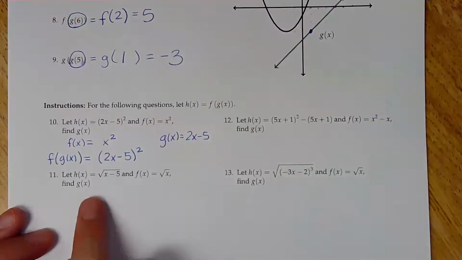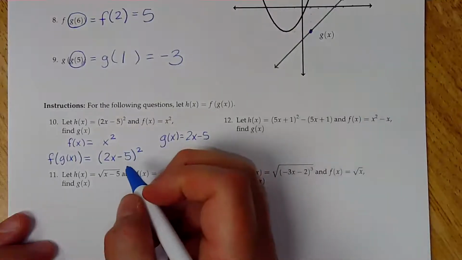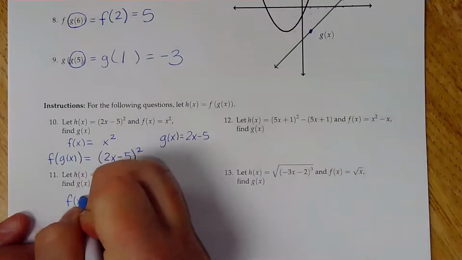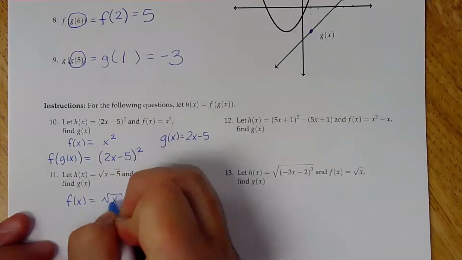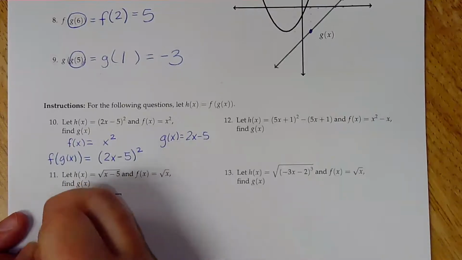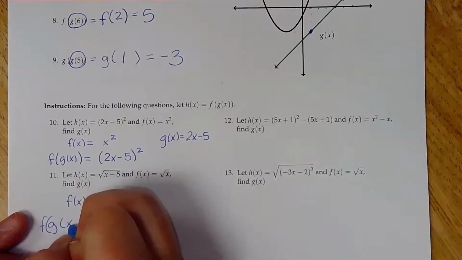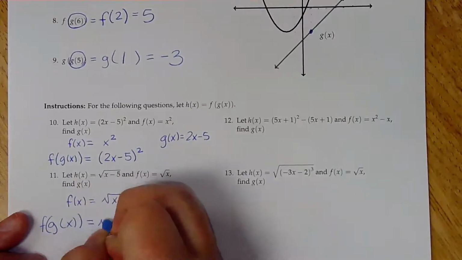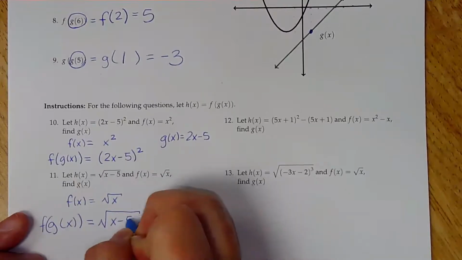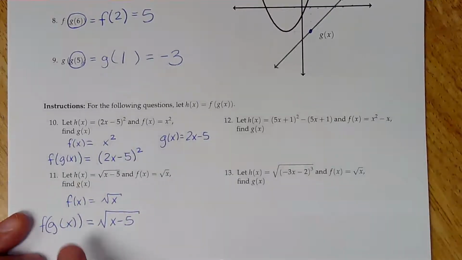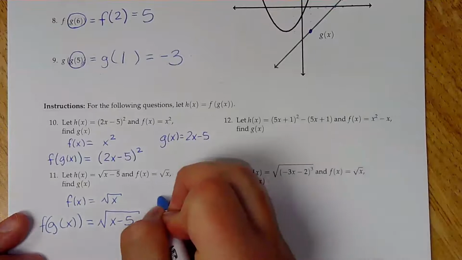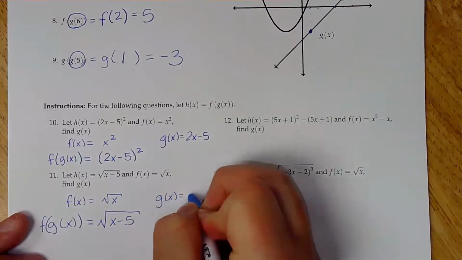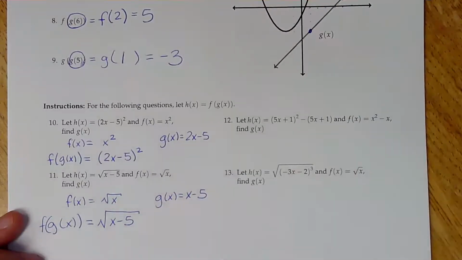All right, let's try number 11. I'm going to do the same thing. f of x is the square root of x. And then f of g of x is the square root of x minus 5. To figure out what g of x is, we ask ourselves, what did they replace x with? Well, they replaced x with x minus 5. So that means g of x is x minus 5.